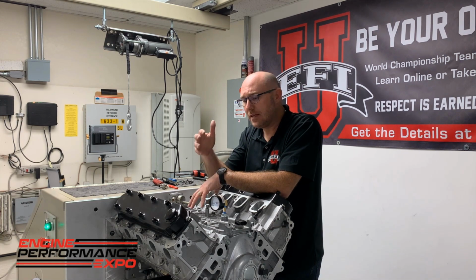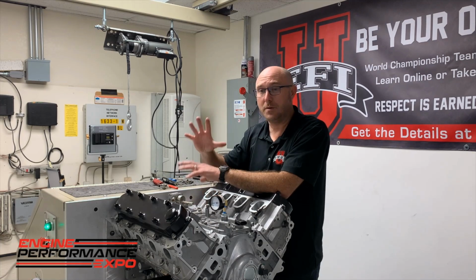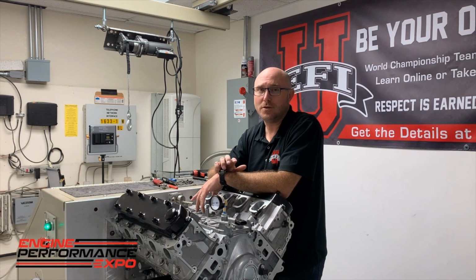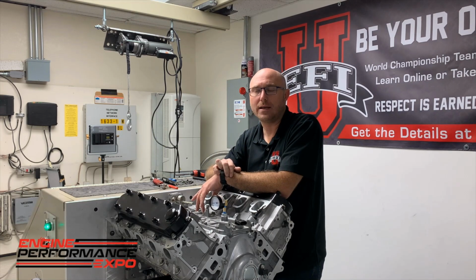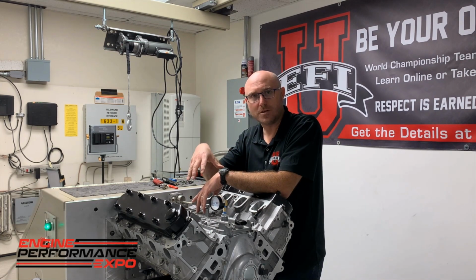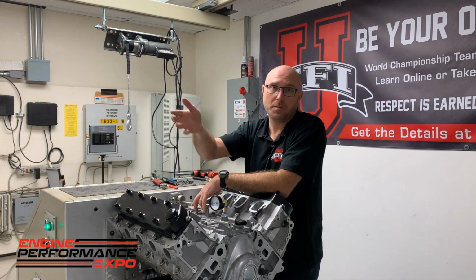And having the confidence of knowing that the valvetrain was already tested here in a much safer environment gives you a lot of warm and fuzzies to open that throttle the first time. And then, of course, if it lives through the Spintron, it's probably going to make it through the dyno. If it makes it through the dyno, it's probably going to make it down the track.